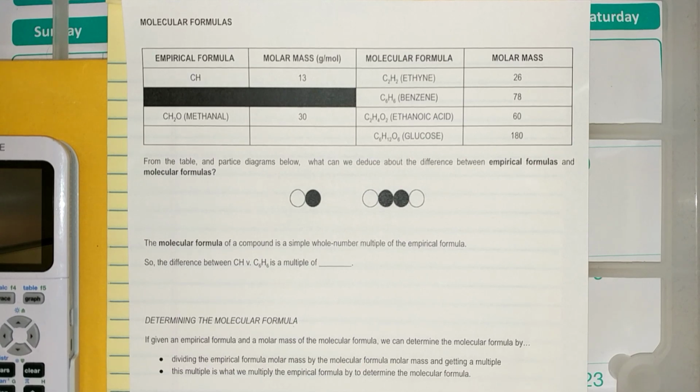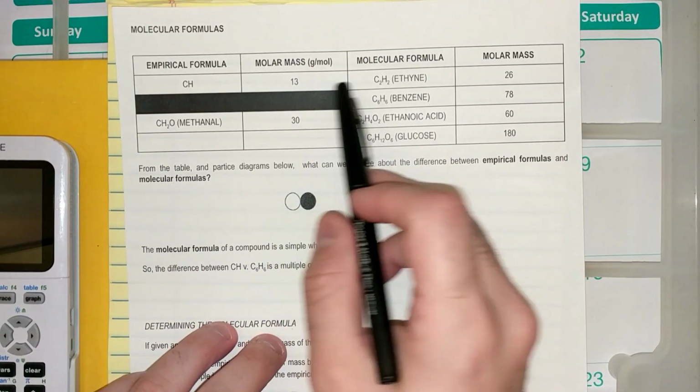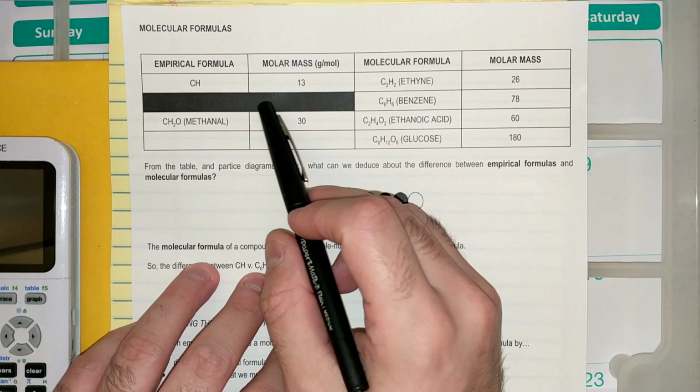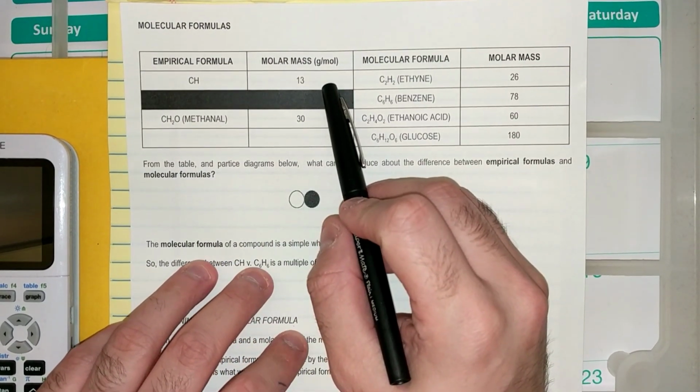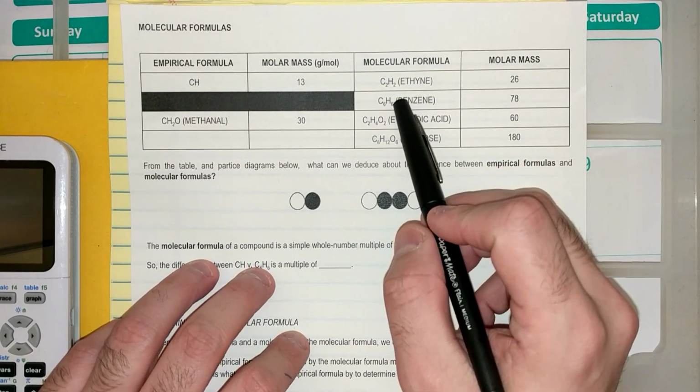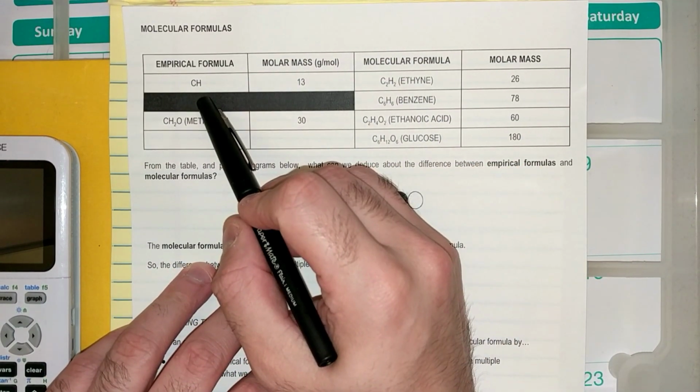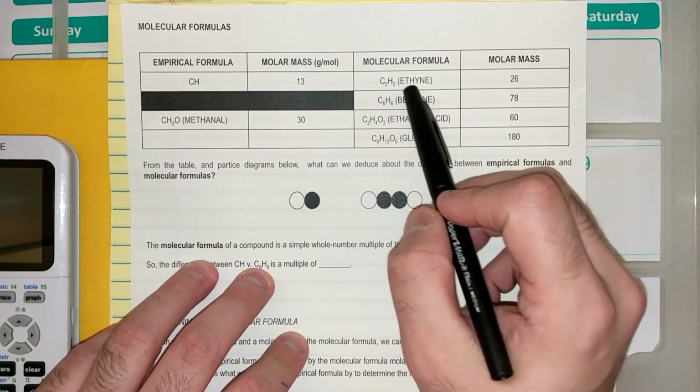Hey Honors Chemistry, this is another video having to do with formulas, but this time it has to do with molecular formulas, okay? So, a couple of examples here. I mentioned in the previous video about empirical formulas that we have empirical formulas and we have molecular formulas. So, here's an empirical formula, something like CH, and its molar mass is 13. Here are some molecular formulas of the same empirical formula.